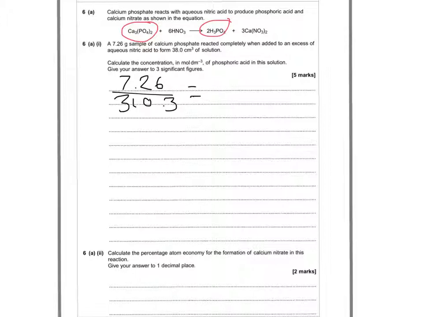So 7.26 divided by 310.3 is 0.023396. And then it carries on, so I'll just write it like that. That would actually get you 2 marks. You get 1 mark for working out that MR, and then 1 mark for doing that calculation to get that answer.